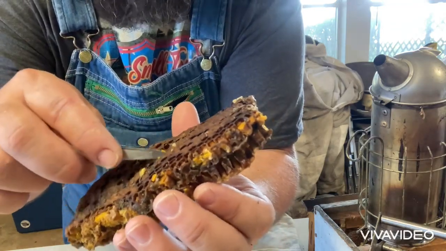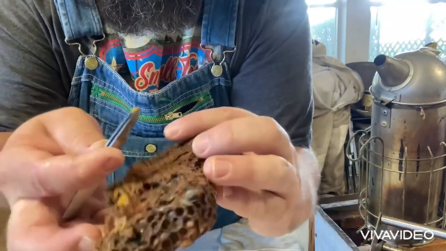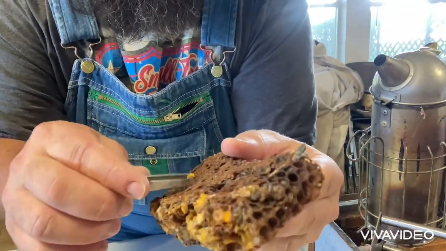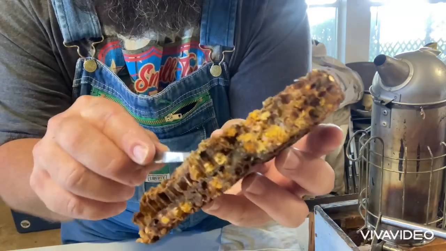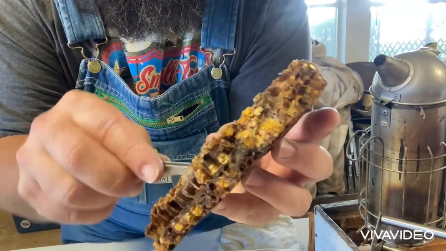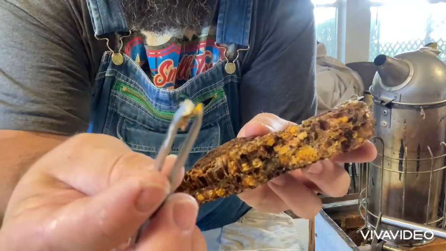So if we take one of these cappings off, like right here, and start digging in, let's look at this one here. Start digging in some of these cappings, we can pull out different stages of metamorphosis. So here is a baby larvae that's going through changes right here.